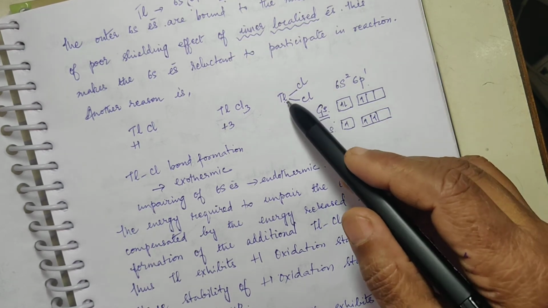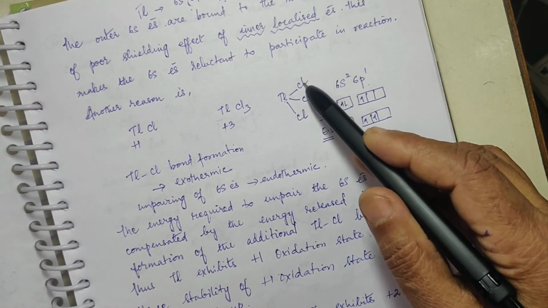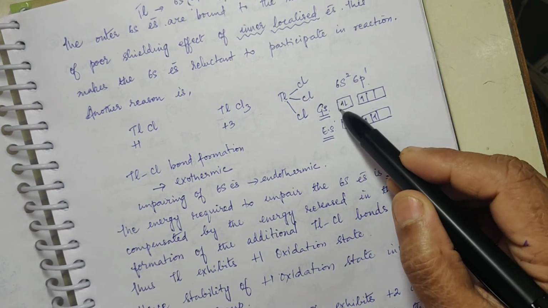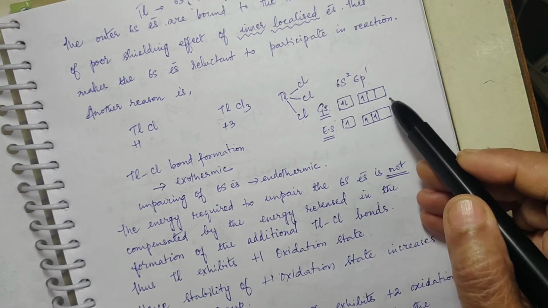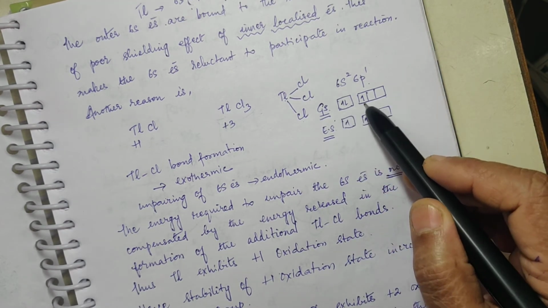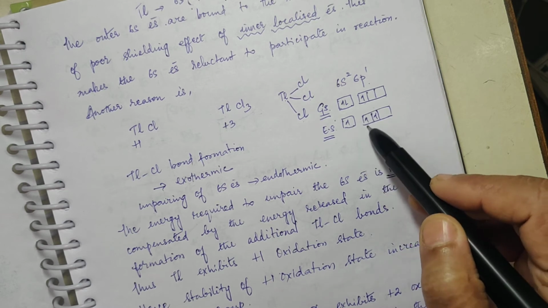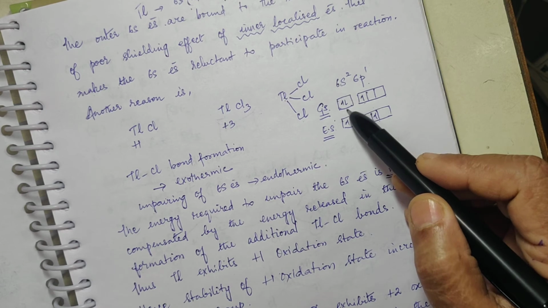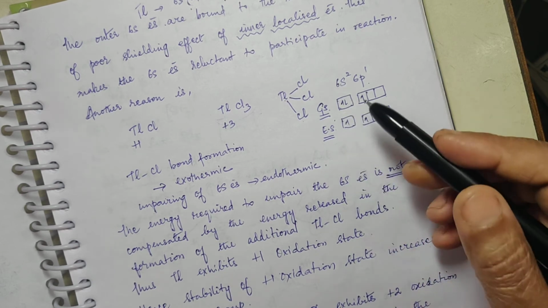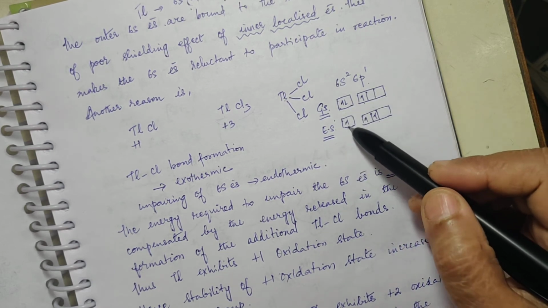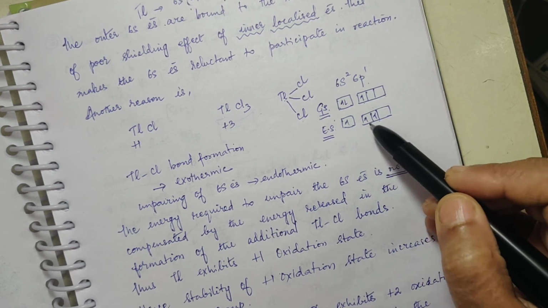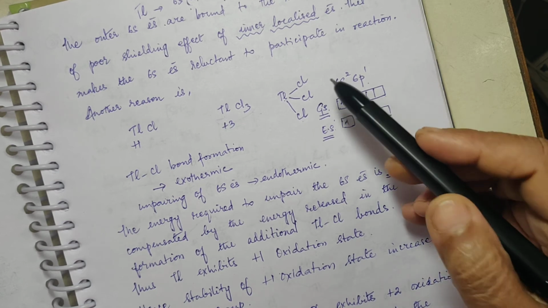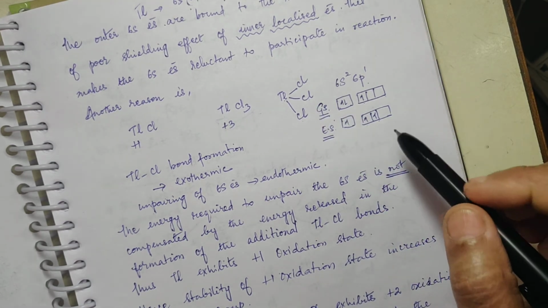Now, if Tl has to participate in the bonding process with 3 of the chlorine atoms, then this 6s has to unpair itself. It has to separate. Only then will 3 individual electrons be there to participate in the bonding process. So first, the paired 6s electrons must be unpaired. After unpairing, they will be single electrons. Each and every orbital will now participate in the bonding process with the 3p electron of chlorine.